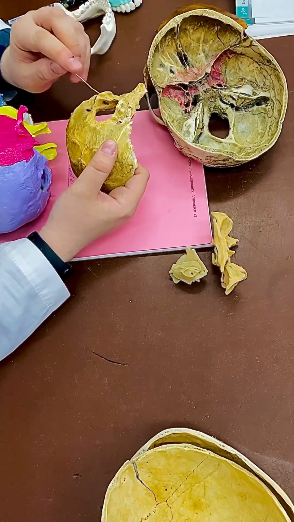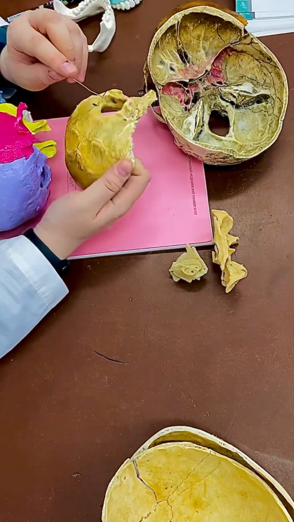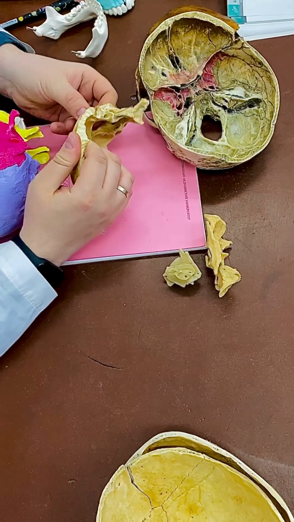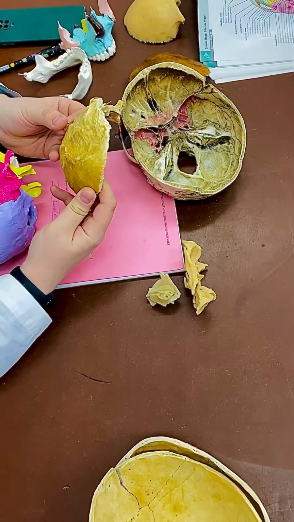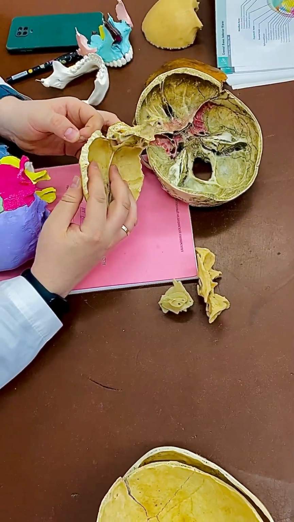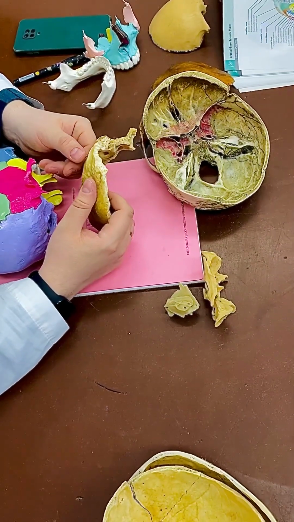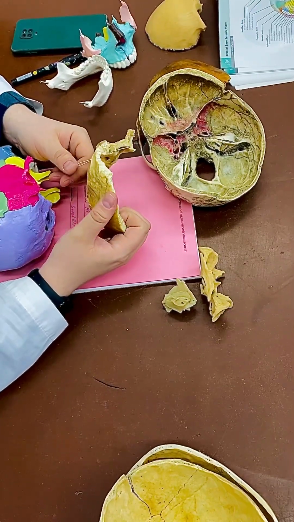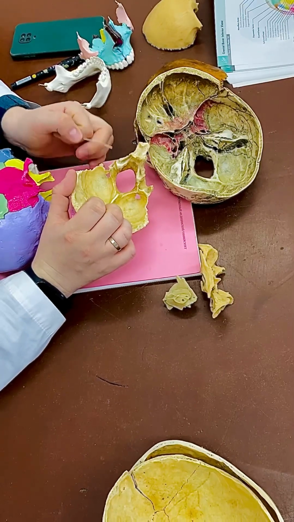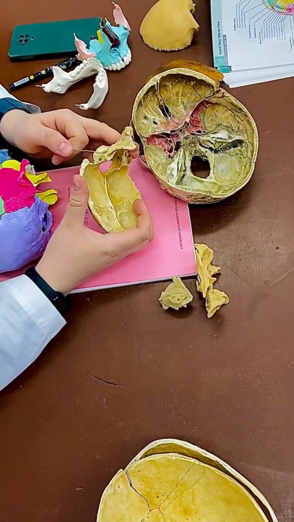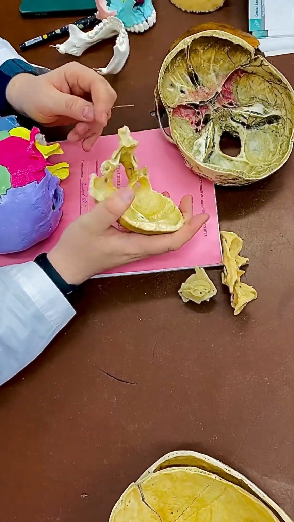Then, under the condyle, we will find 2 canals. Here is the canal of the hypoglossal nerve, the 12th pair of cranial nerves. And here we will find the condylar canal, near the condyles, needed for the passage of the emissary vein. What vein? The condylar emissary vein.